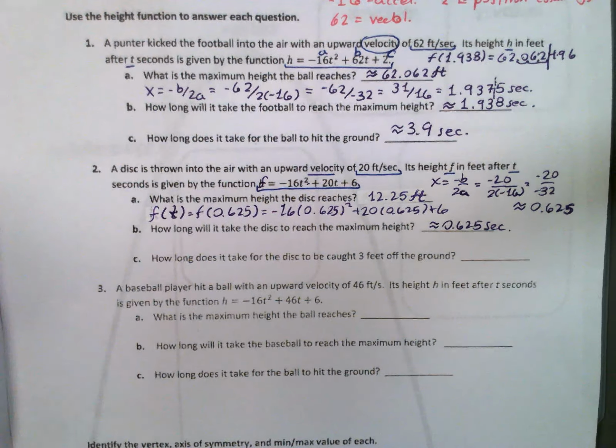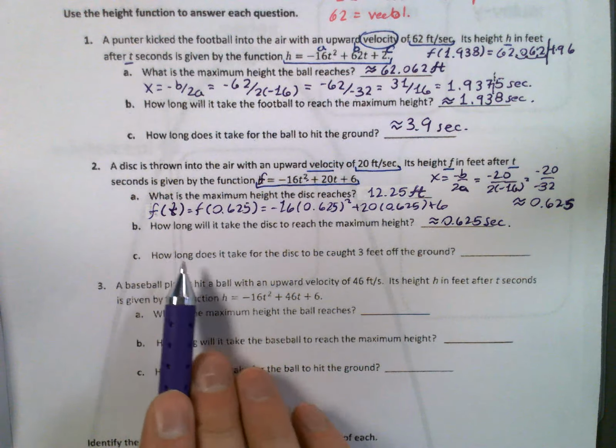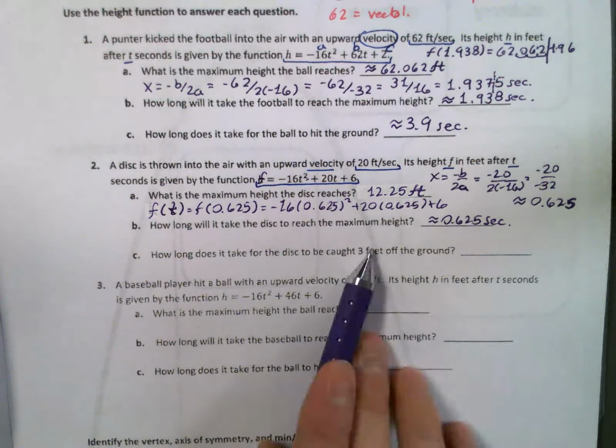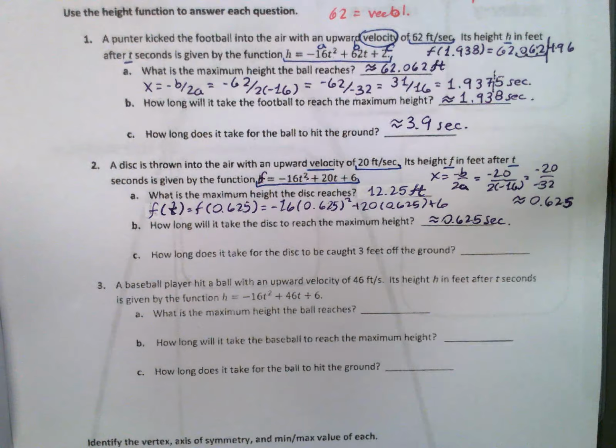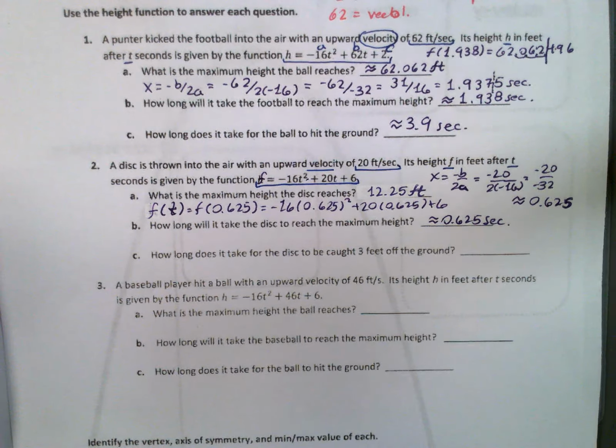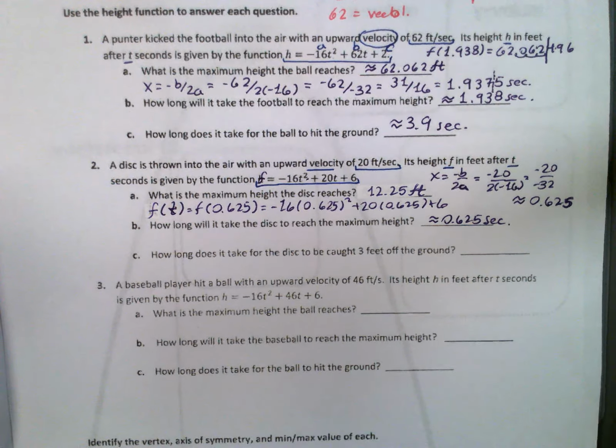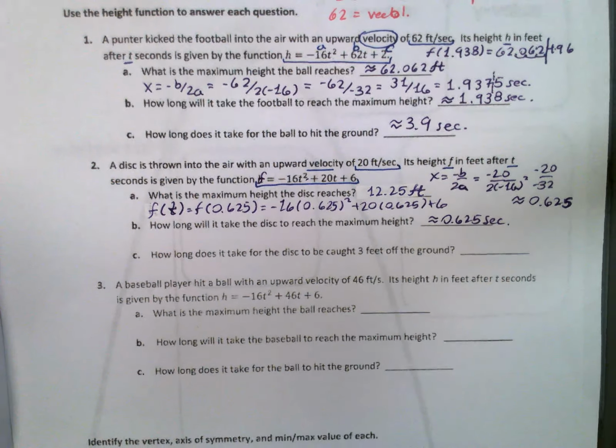Finally, C, on the other hand, asks a very specific question. How long does it take for the disc to be caught at 3 feet off the ground? It's not asking for when it hits the ground. It's asking for 3 feet before it hits the ground. There are 2 ways to consider this problem. From a graphical perspective, you could basically go to where x equals 3, and there's your answer.